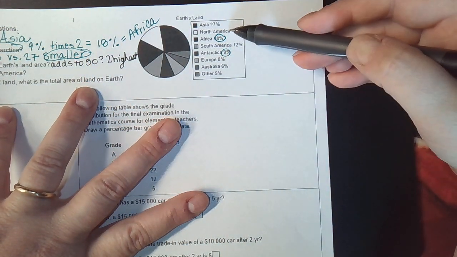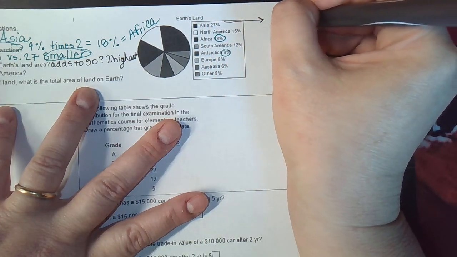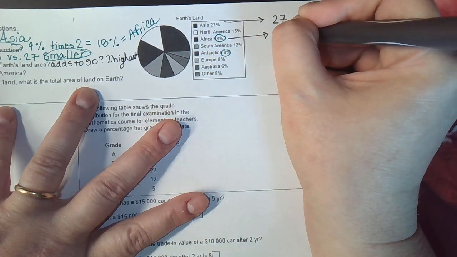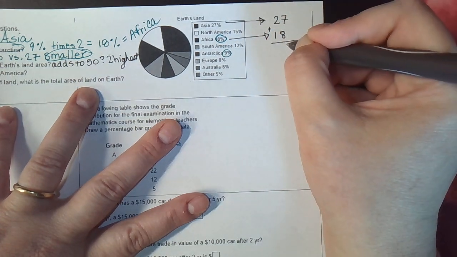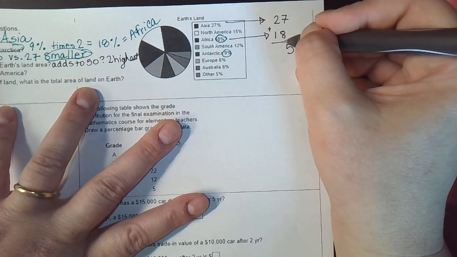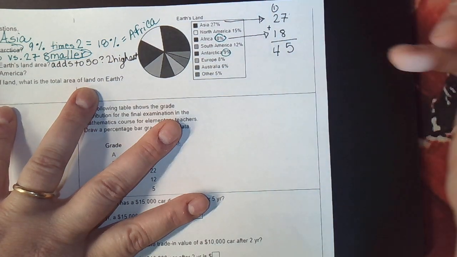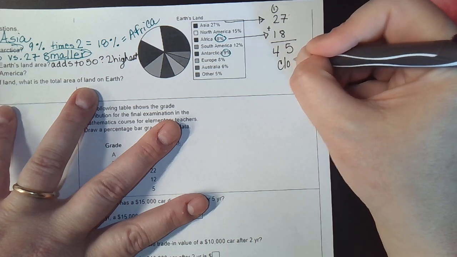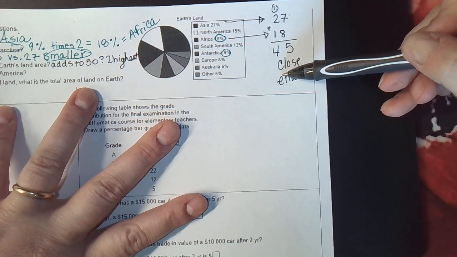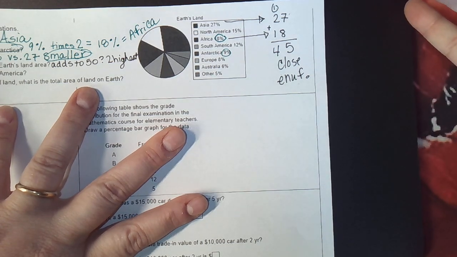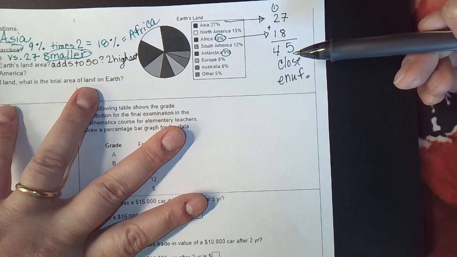So, let's see here. My highest is 27%. My other highest is this 18. If I add those up, let's see, we get a 5. We'll carry the 1. 45. Yeah, close enough. Okay, so which two continents add up to 50% of the land area?